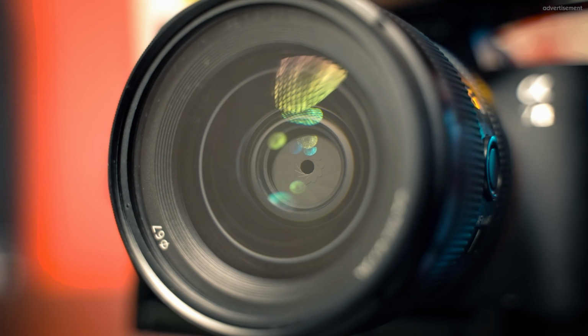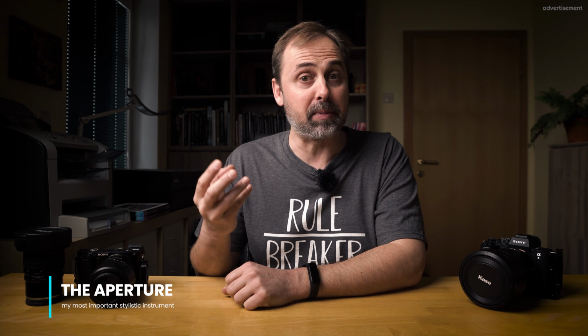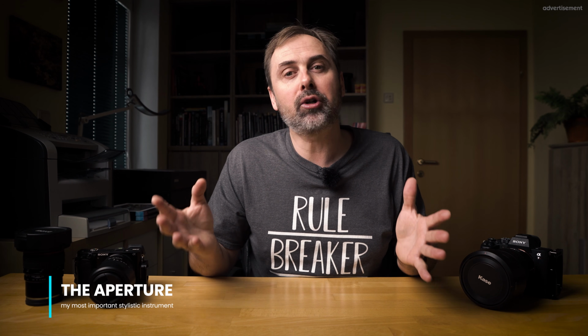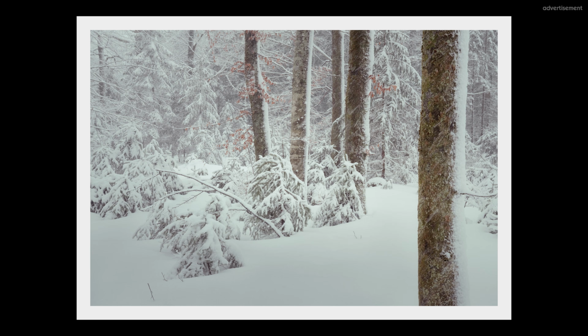Now, the most important stylistic instrument on my camera is definitely the aperture. And this is why I want to decide on a specific aperture that allows me to get control over the depth of field, so that everything gets pin sharp from front to back, or to get a little softness in the distance, whatever I want to achieve. According to the depth of field, the aperture is the tool to get there. I will not go into detail here on how to choose the right aperture. I made already a comprehensive video about this topic and I will link it at the end of this video.